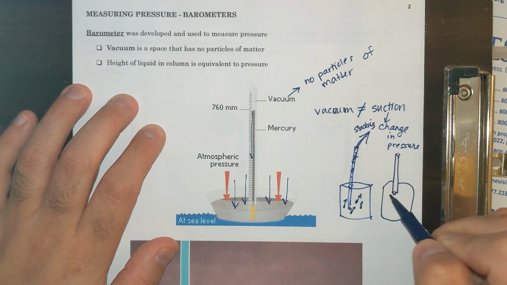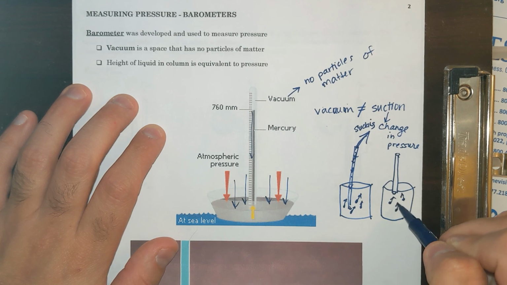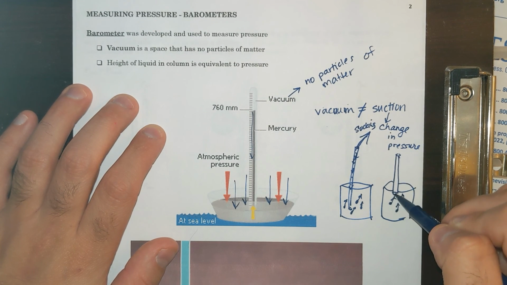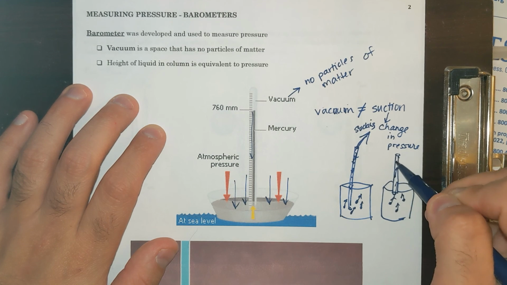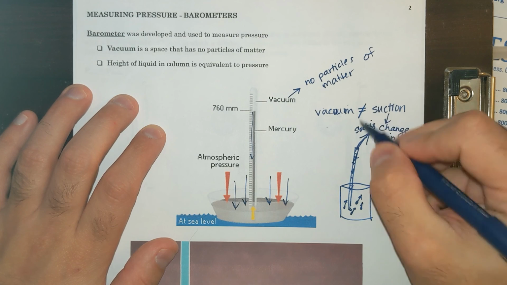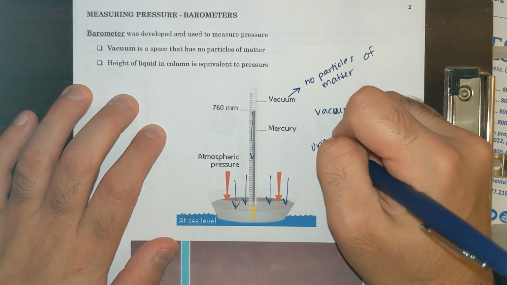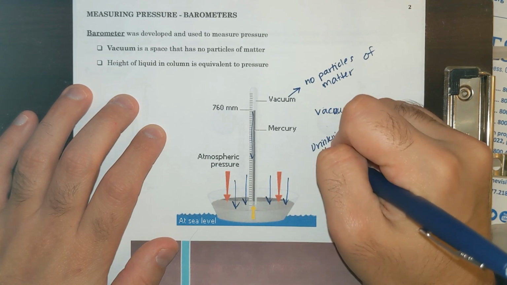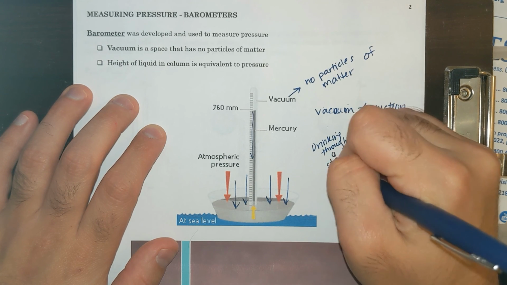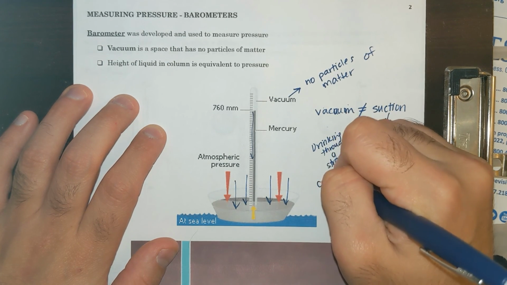This is not a good drawing, but this is a before and after. Now there's no air particles in here, and because of that, these liquid particles are able to push up. So when you're drinking through a straw, you create a vacuum.